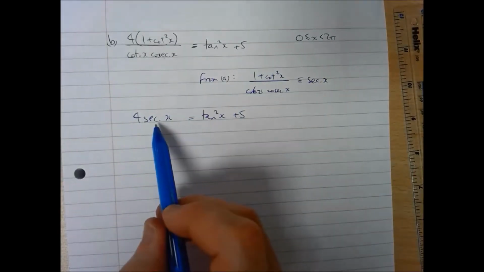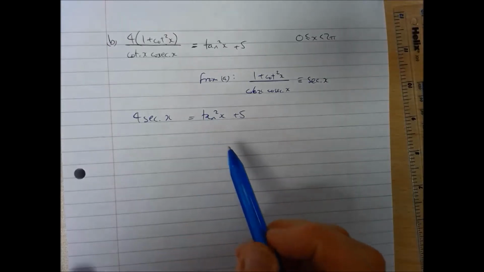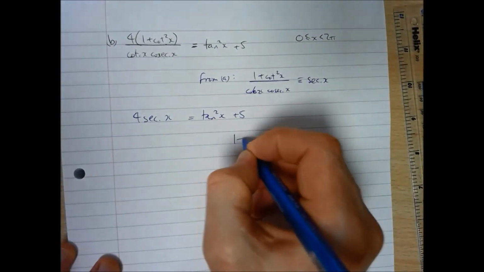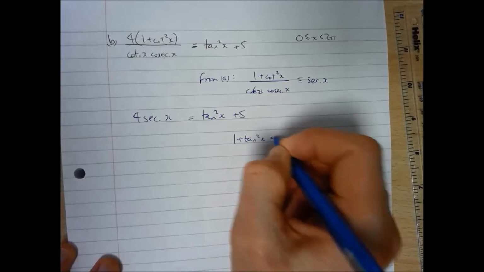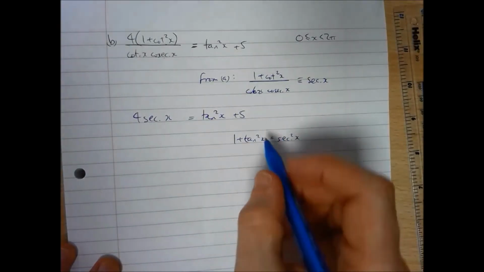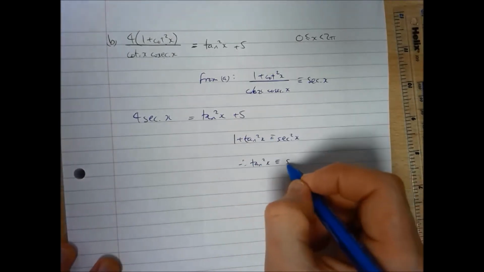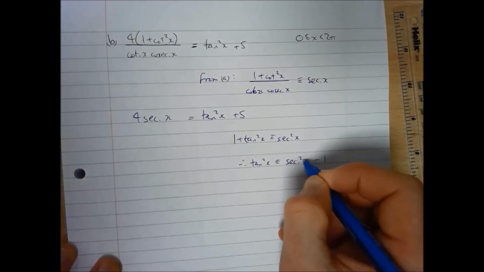Okay, sec x we can't do much with, but tan squared, because it's a squared function, we can change that. And we can change that one using the identity 1 plus tan squared x equals sec squared x. So therefore tan squared x is equivalent to sec squared x minus 1.